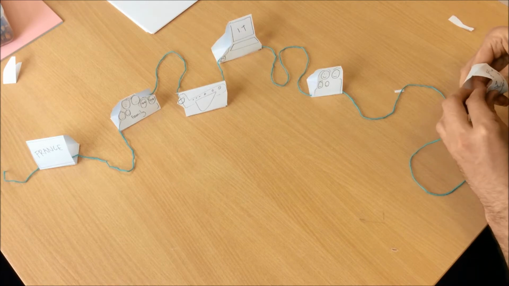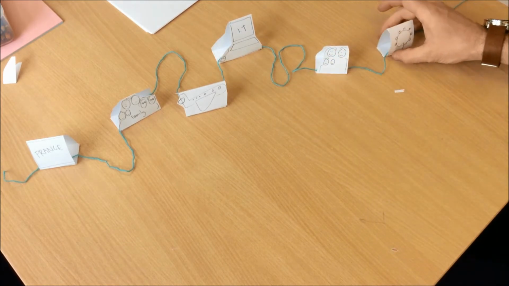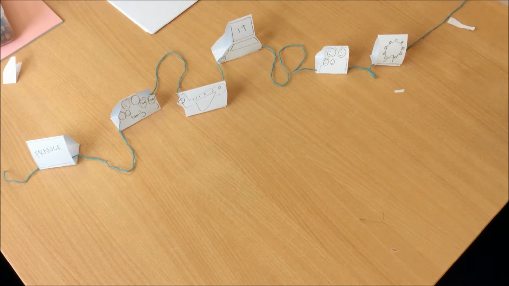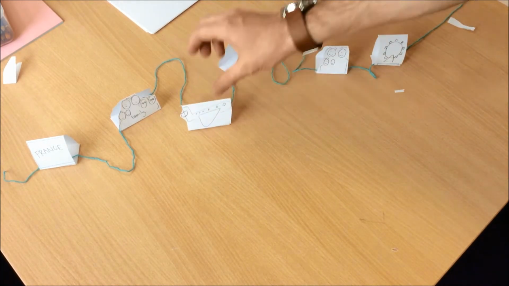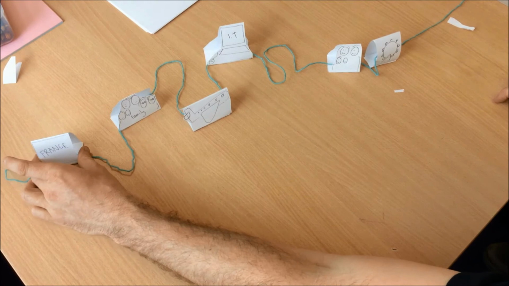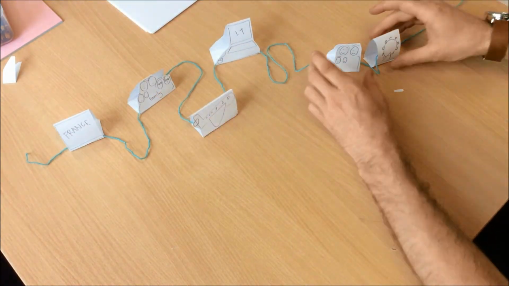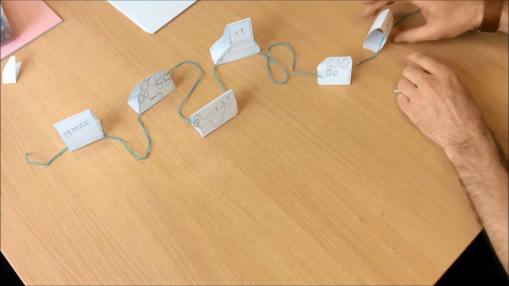Okay, so that is your string journey map. I think it looks really effective. And the thing that works really well is when you start to have other journeys joining in to the central point here.